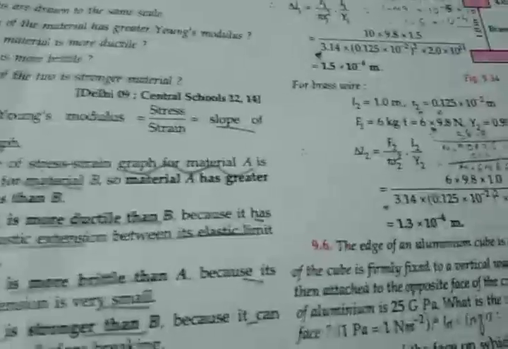I have done all the calculations here. You can pause the video and see the calculations; from here it's simple mathematics. For the brass wire, length is given, radius, force equals mass into acceleration, then Young's modulus is given, and then it's simple.